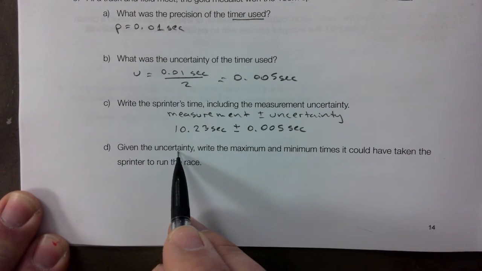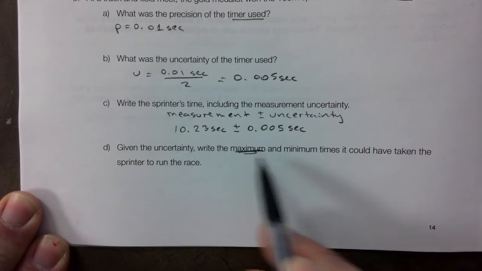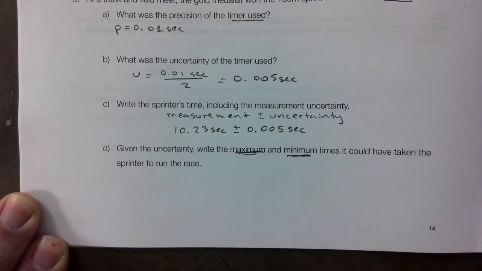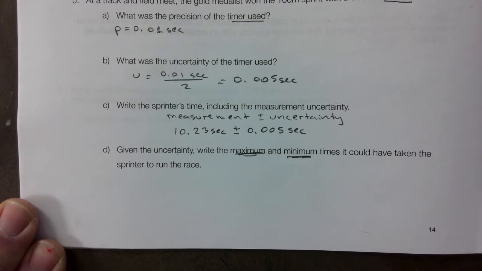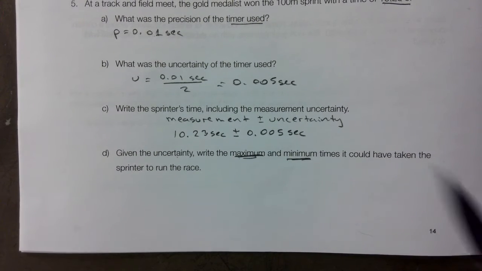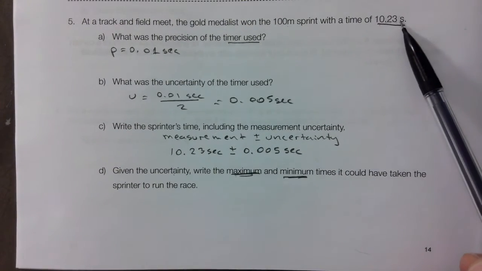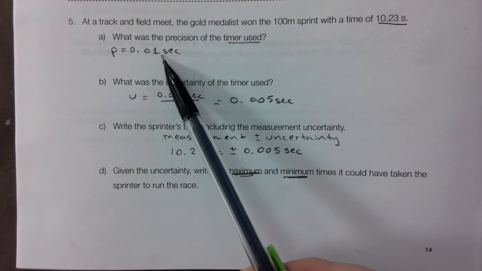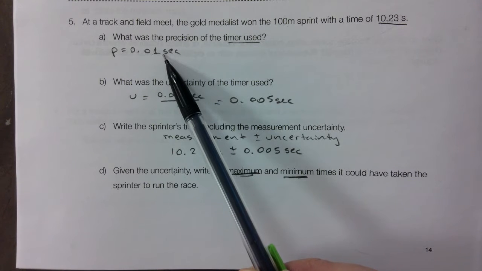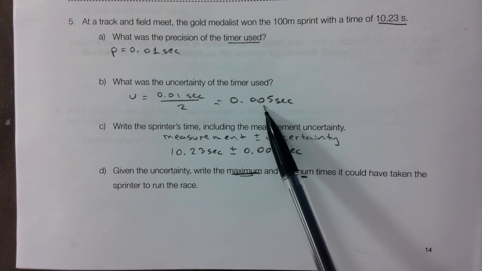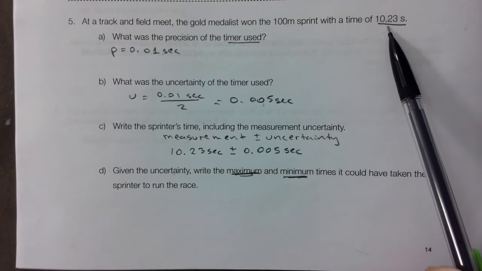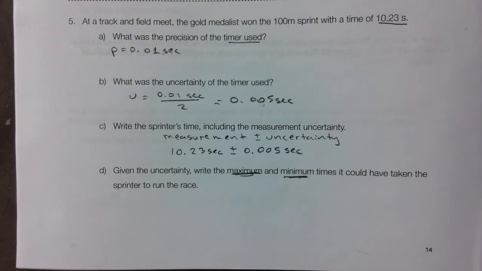Given the uncertainty, write the maximum and minimum times that could have been taken during this race. So first of all, we started off with our actual time, and then we said this precision of this measurement device is this, which means you can be off by this much, which means that this time can be slightly over or slightly under.